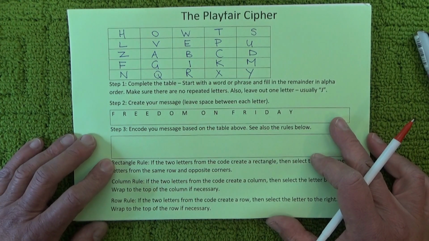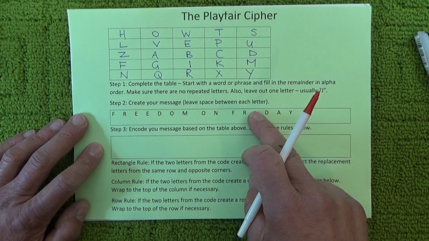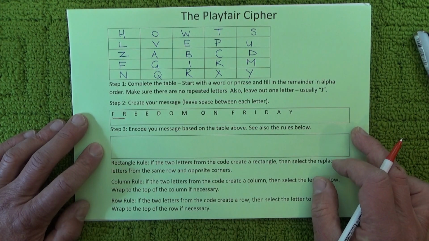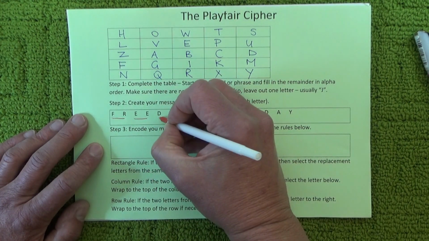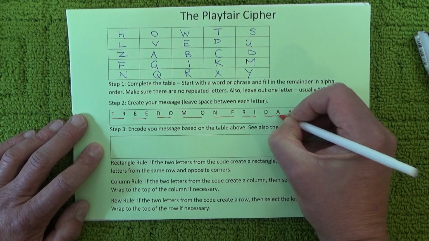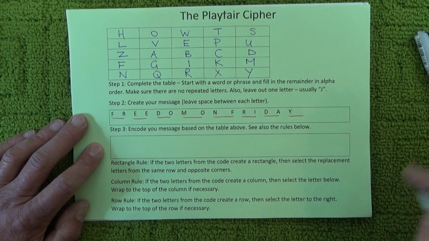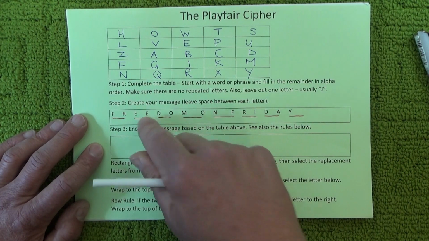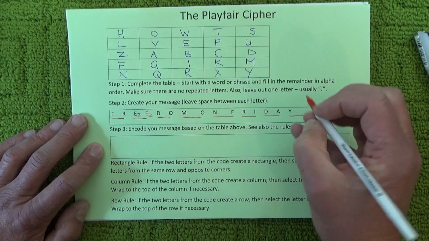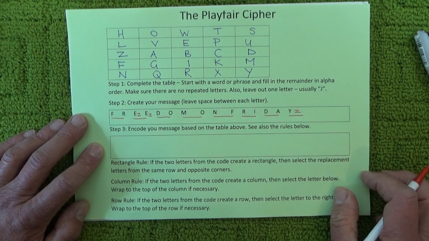5x5 table. So the next step is obviously you create your coded message, and what we need to do there is pair up every two letters. So F, R, E, E, D, O, M, O, N, F, R, I, D, A, and then Y needs a letter to pair up. When we get double letters, we've got double E, what we do there is we pair those with Z. EZ, EZ, and where we've got one letter by itself, then we pair that with Z as well.